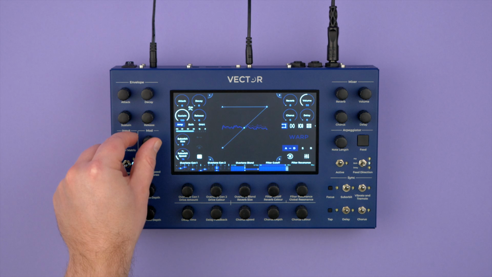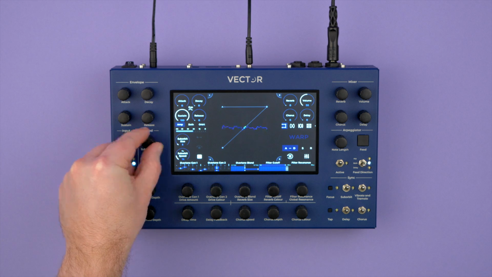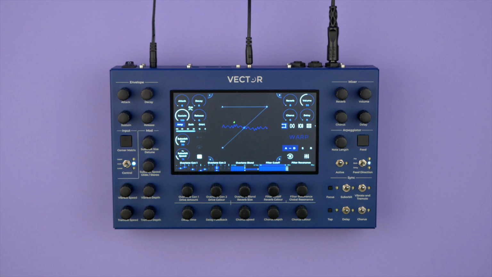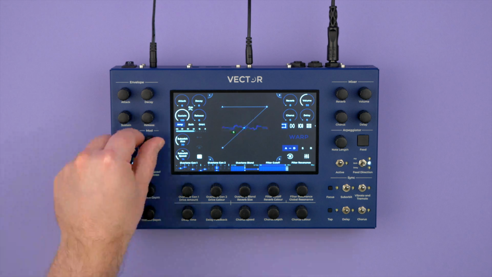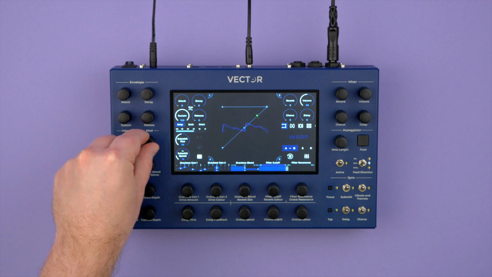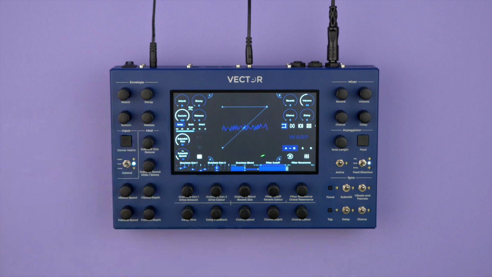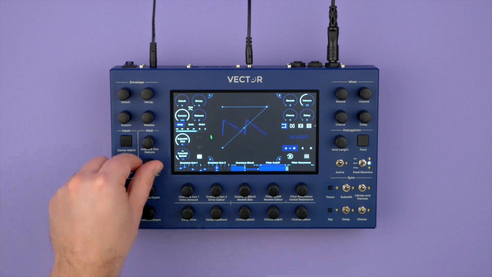Now, as I introduce some orbit, you can hear how I'm starting to get a smooth blend between the corners. And as I increase the orbit size, I'm getting closer to the extremes of the matrix, so that corner blending becomes more and more obvious. And then I can also adjust the speed of the orbit.